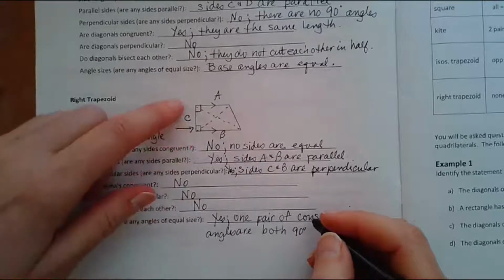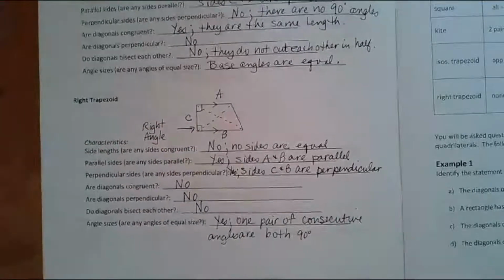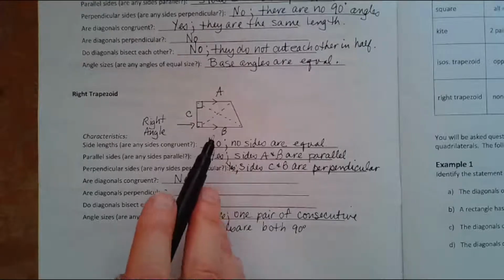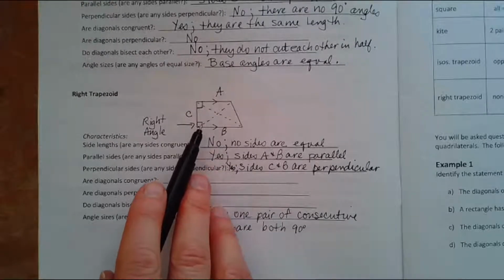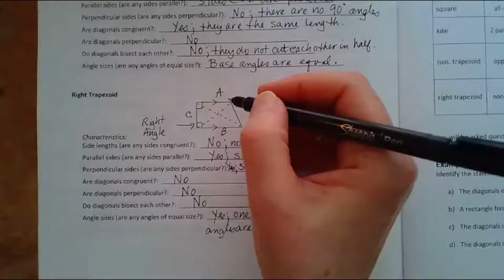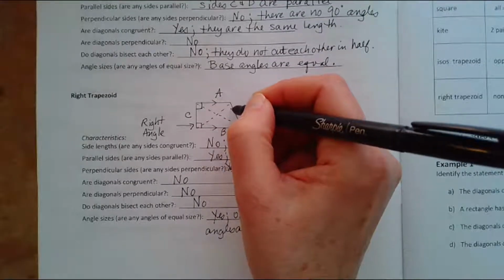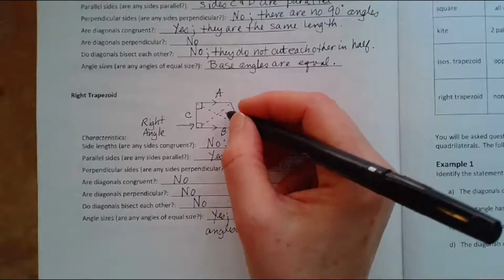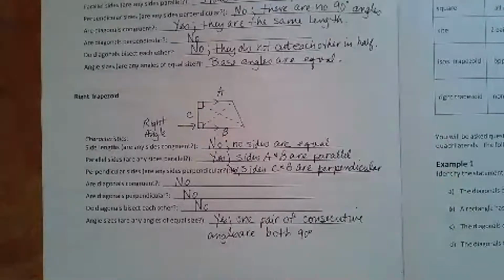So this angle and this angle, those would be the only two. And I can see this is an obtuse angle, greater than 90 degrees. This is not obtuse, it's less than 90. So these two would not be equal to each other and they wouldn't be 90 degrees.